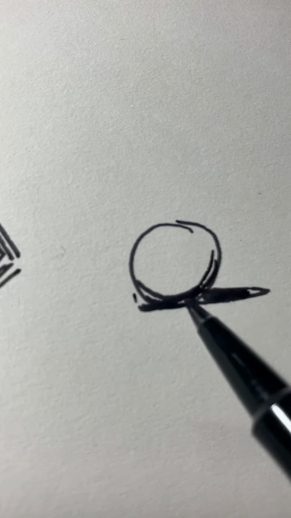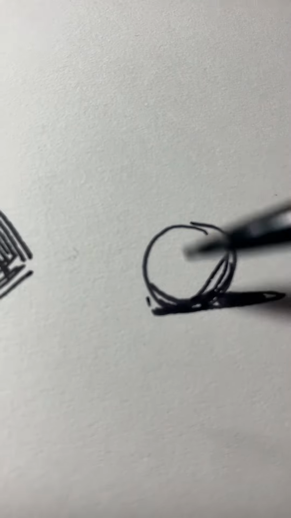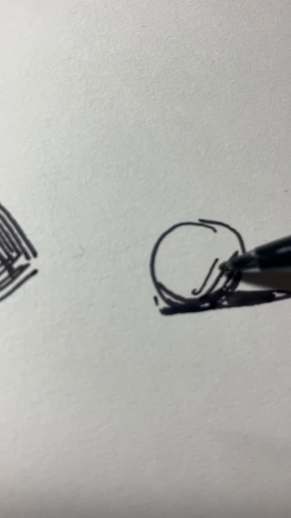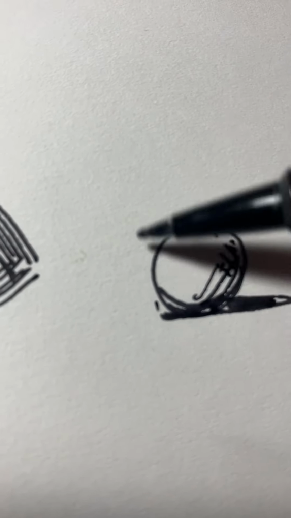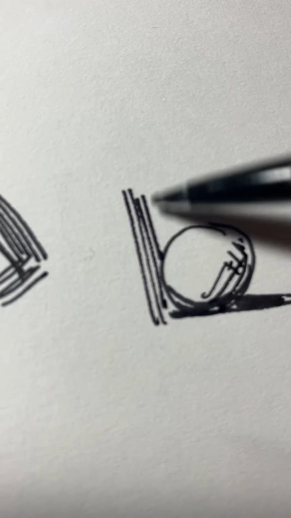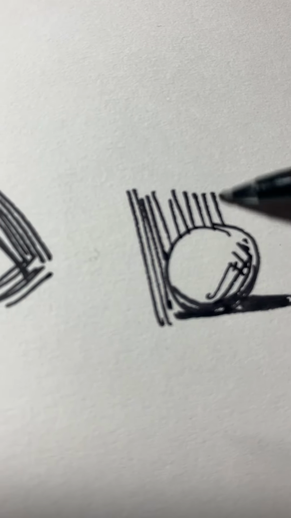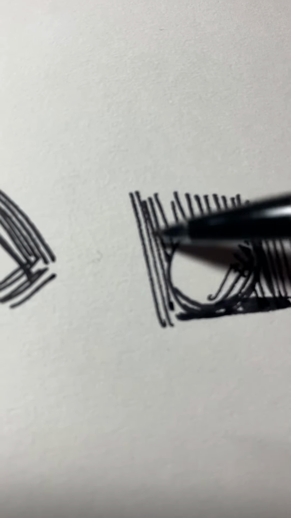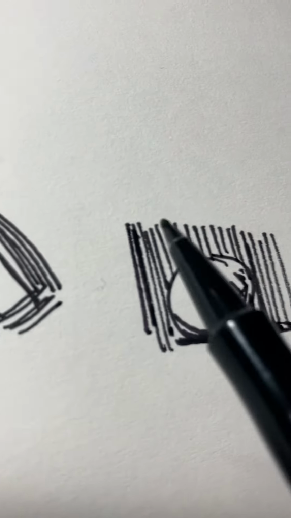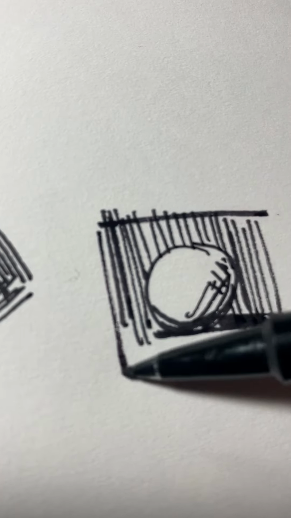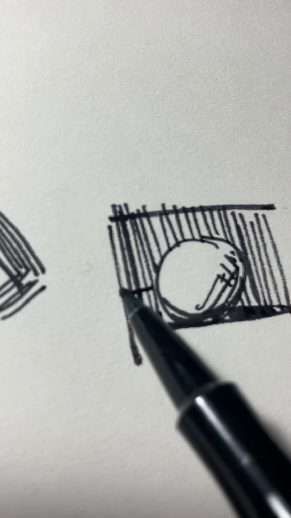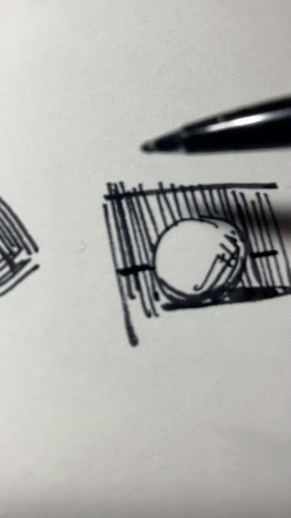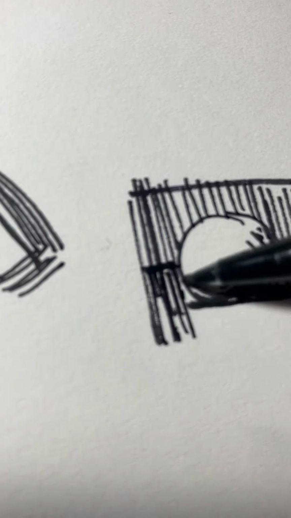There's a shadow around the ball because there's a light source most of the time. If you put a background that's darker than the subject, it makes it look like it's in a space, especially if you add a little bit of difference in planes in the background too.